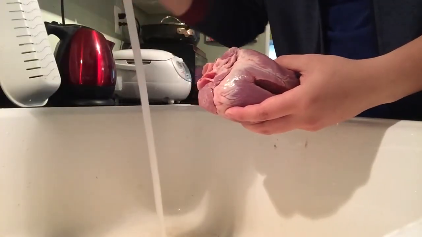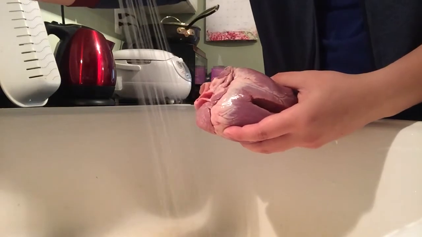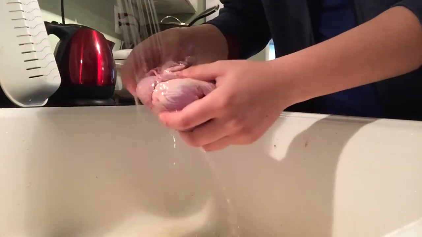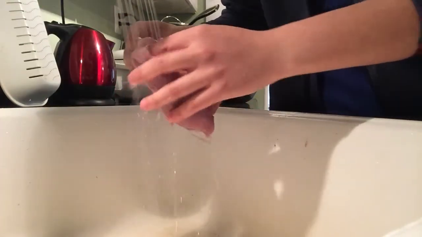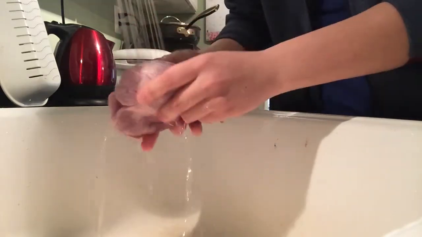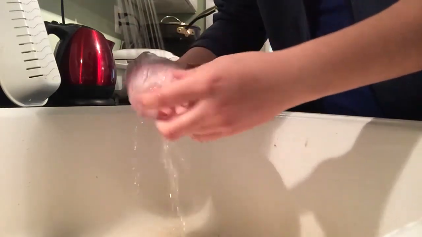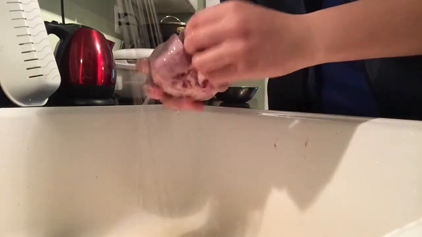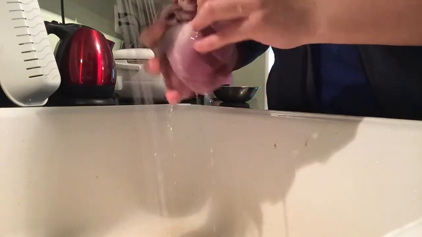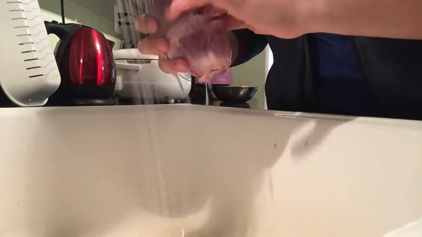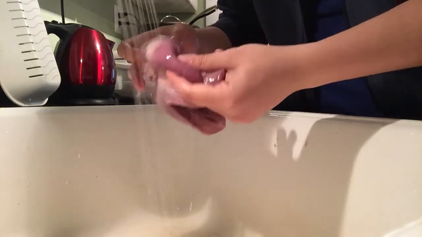Wash the outside of the heart thoroughly under running water. Find the coronary sinus of the heart and run water into it. Then squeeze the heart to force the water back out. Repeat this process until all the blood is gone and the liquid that comes out of the coronary sinus runs clear.